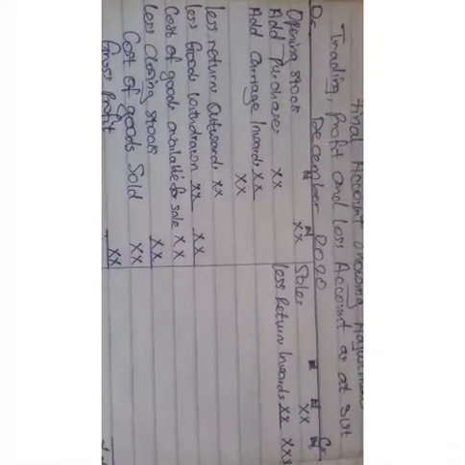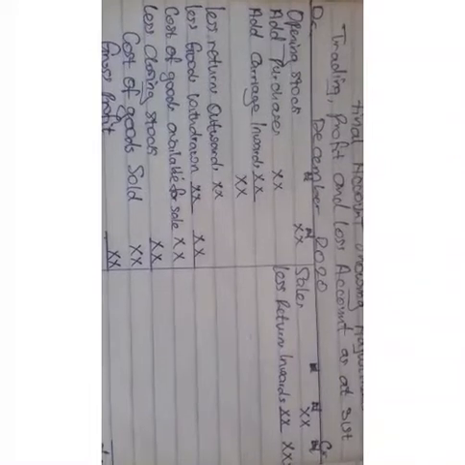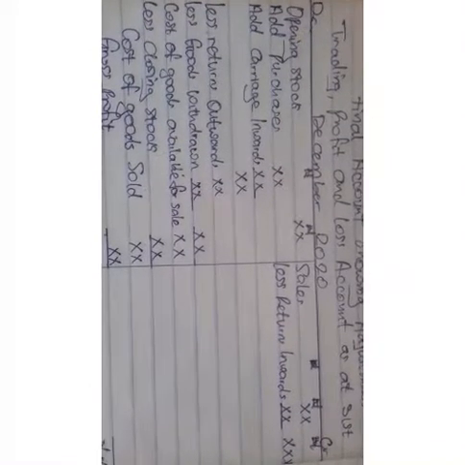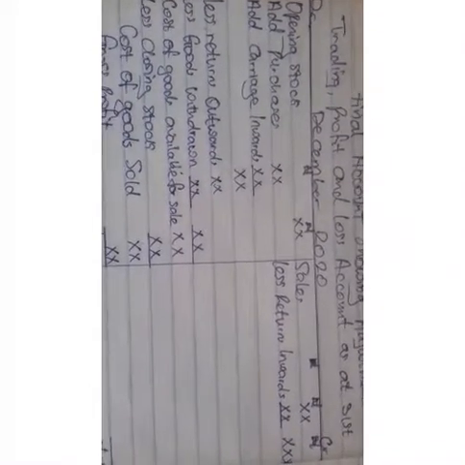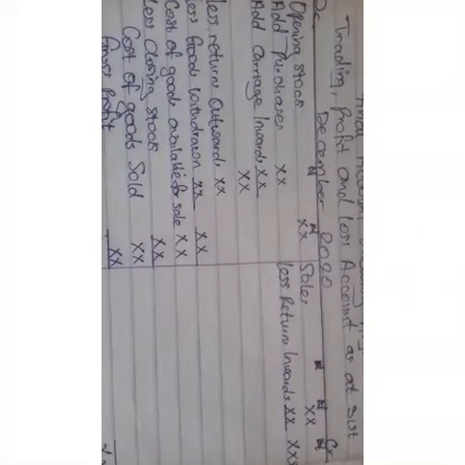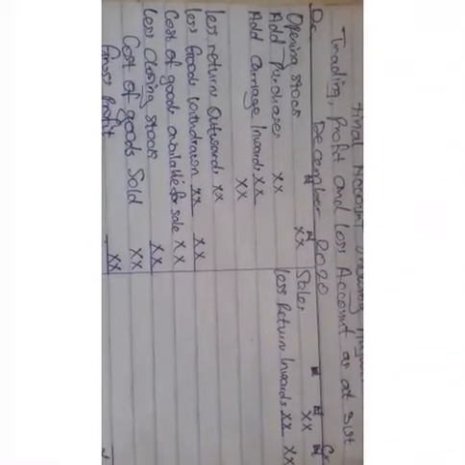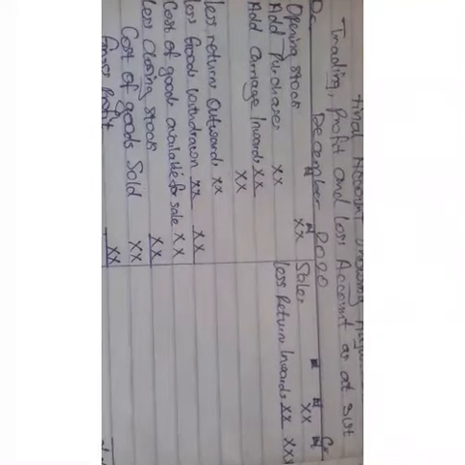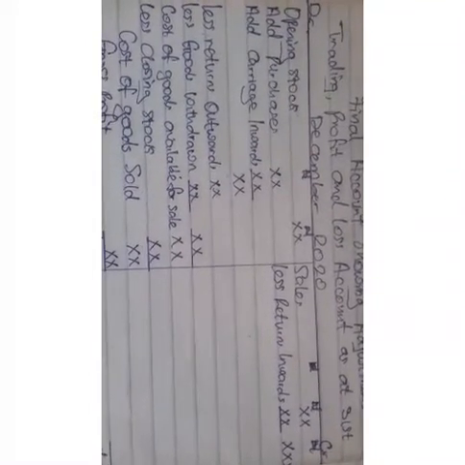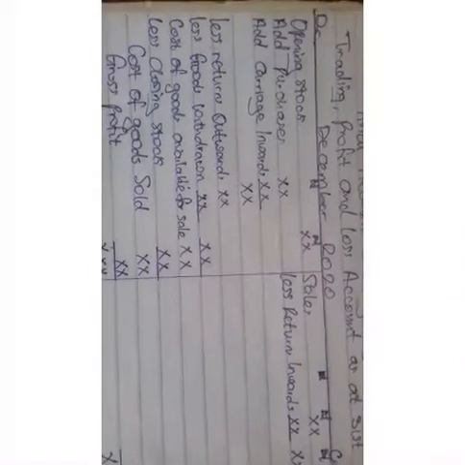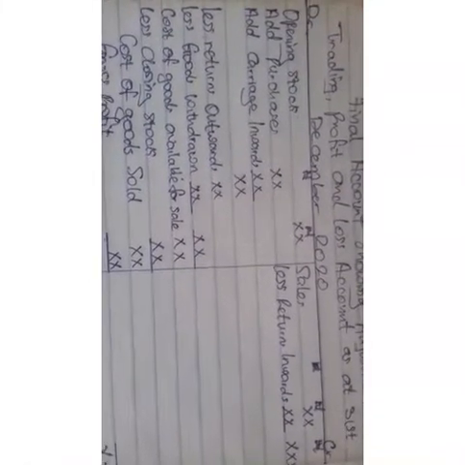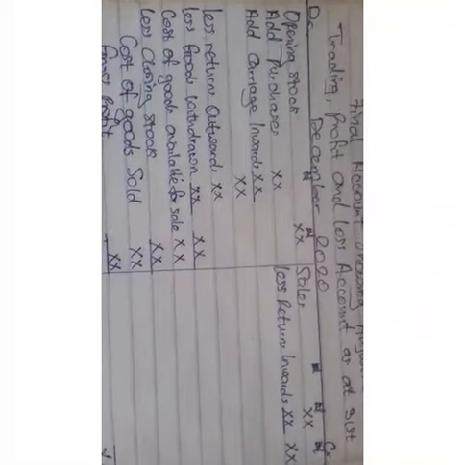You know that 10 books will not be enough for you to sell. You have to get more of it. So let's say you go to the market and you bought 50 cartons of books. You understand now? That 50 books that you bought is what we call purchases. You purchase the books.